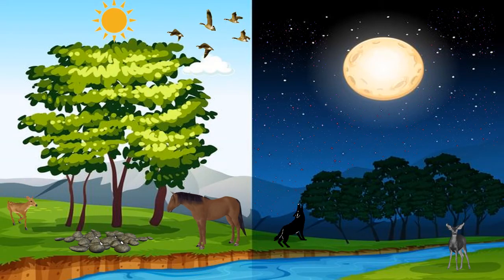Let's begin our lesson by discussing how the sun is a source of light on Earth. Let's take a look at these two pictures in front of us. The first picture shows a daytime scene, while the second picture shows a nighttime scene. Now, let me ask you a question.